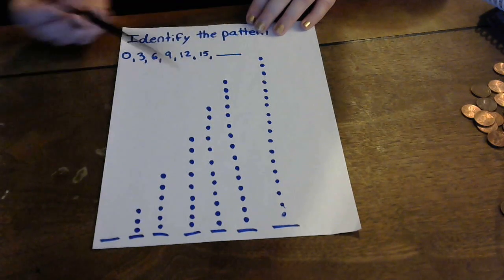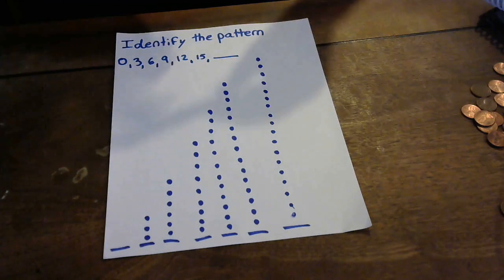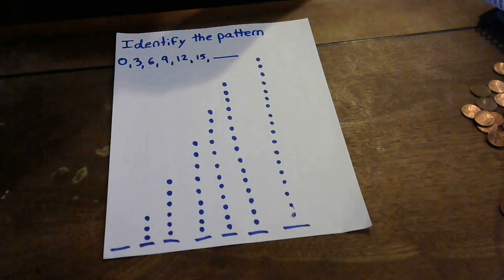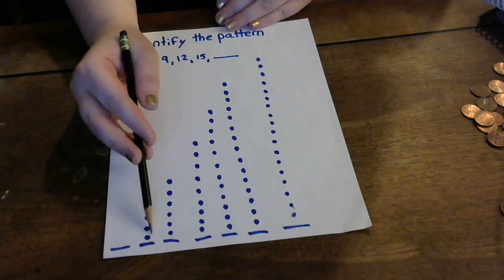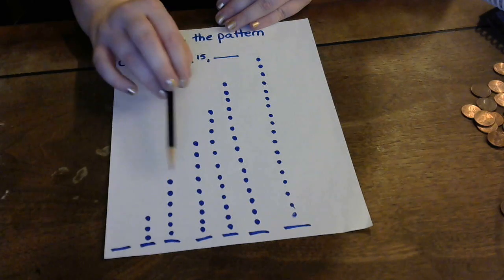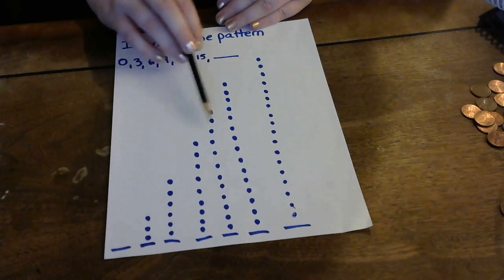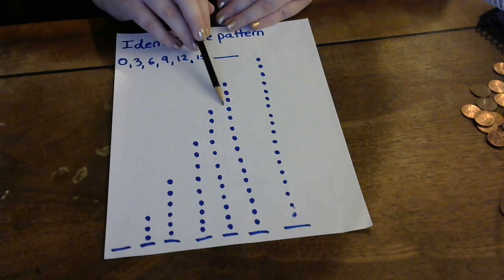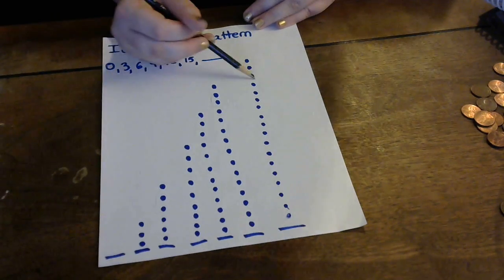and then 18. So if we wanted to go ahead and figure out the next number, first we should figure out the pattern. So we go from 0 to 3, which is plus 3. And then we see that there's 3 more here, so that's another plus 3. And then 3 more here, 3 more here, 3 more here. So we see that each one is plus 3.